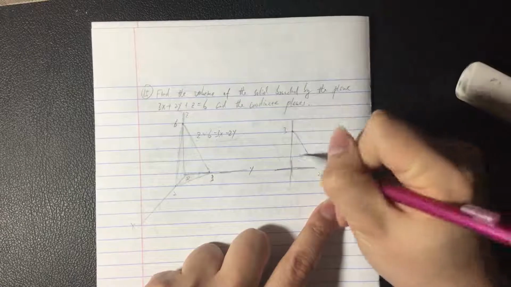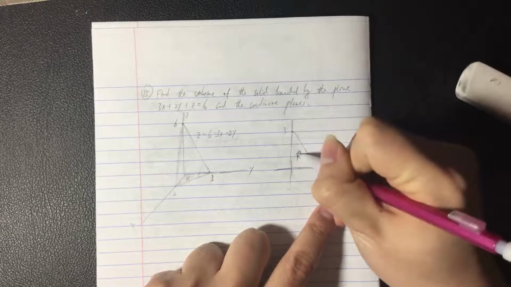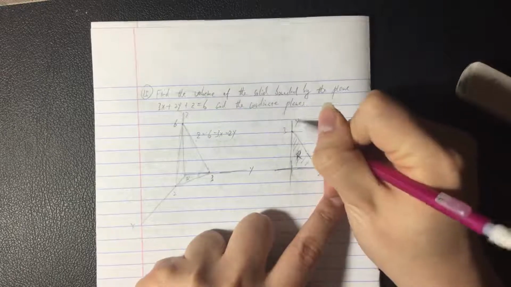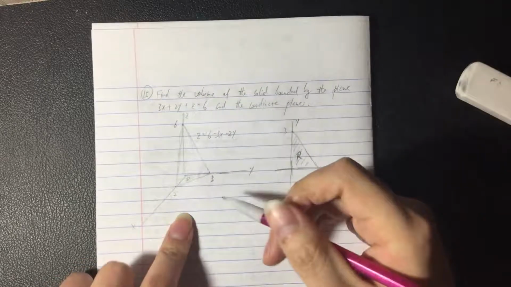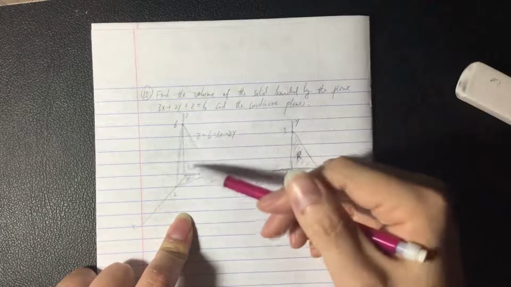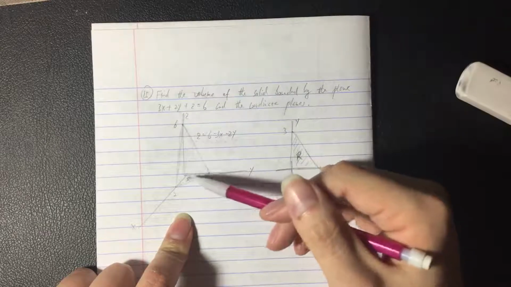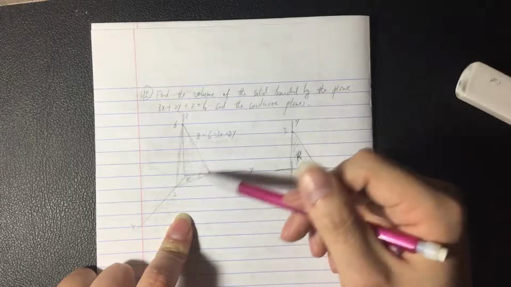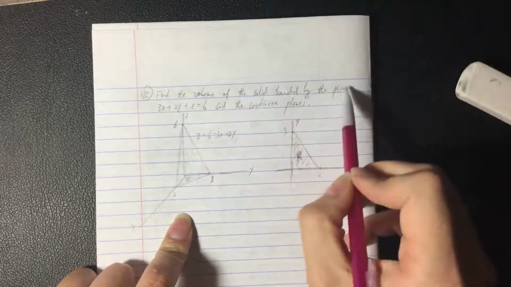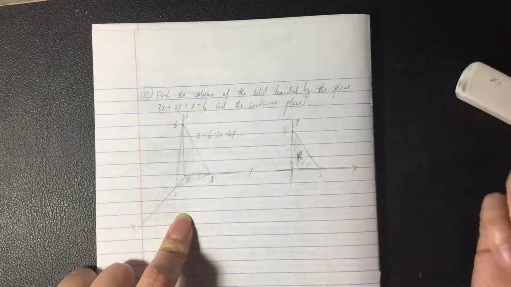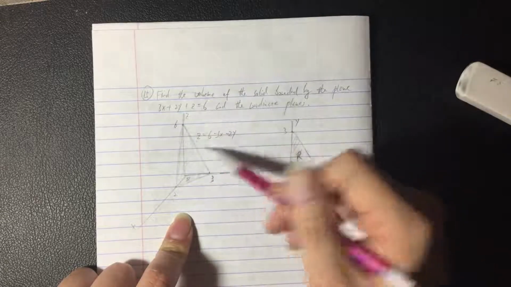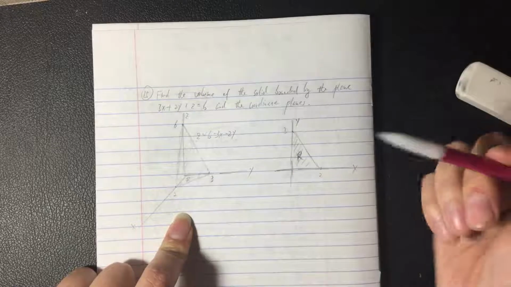This is region R in the xy plane. We are looking for the volume under this surface over region R. That's the solid bounded by this plane and the coordinate planes, the solid under this plane over region R.